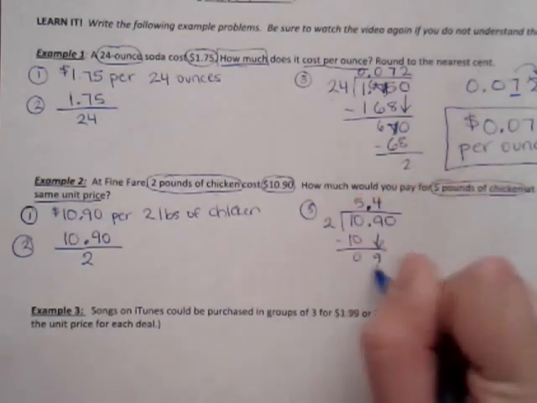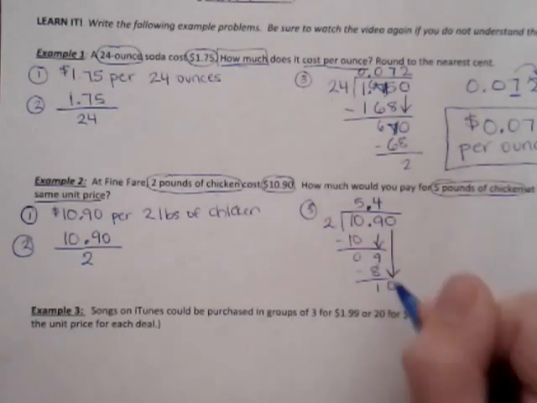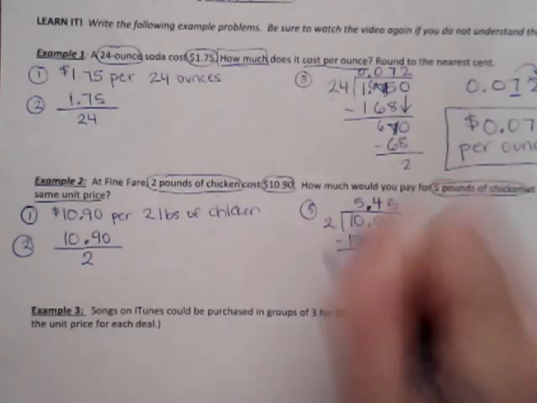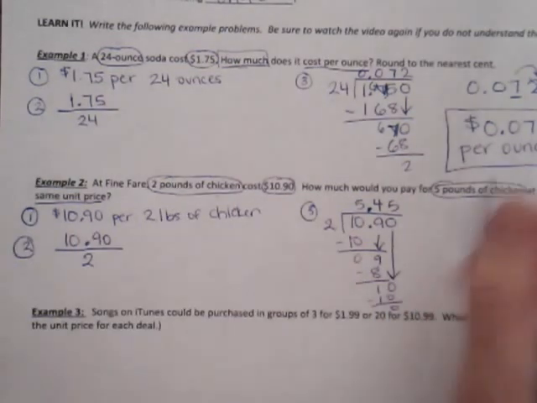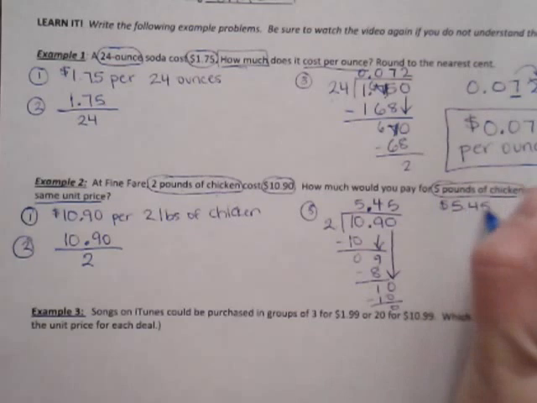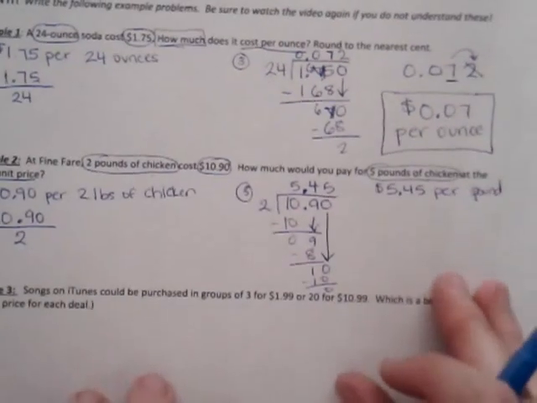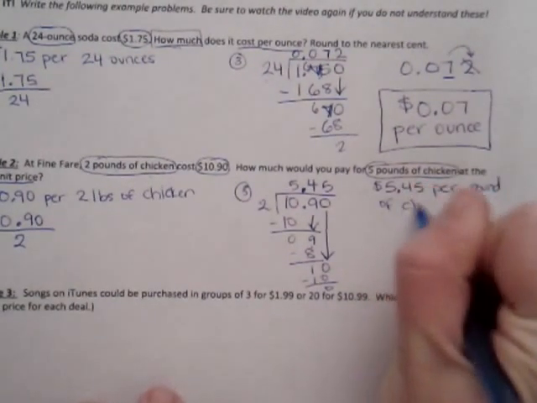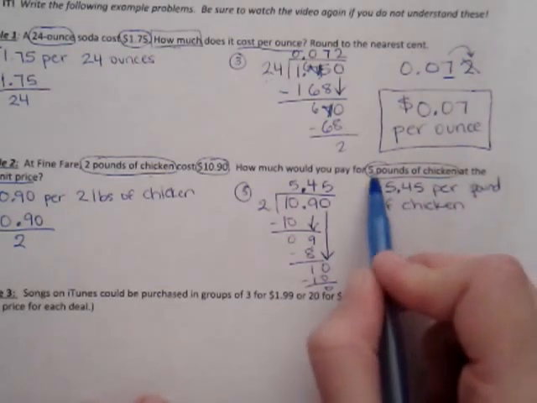4 times 2 is 8. Subtract, we get 1. Bring down the 0. 2 goes into 10 5 times. 5 times 2 is 10 with a remainder of 0. So this means that it costs $5.45 per pound of chicken. But the question asks, how much would you pay for 5 pounds?